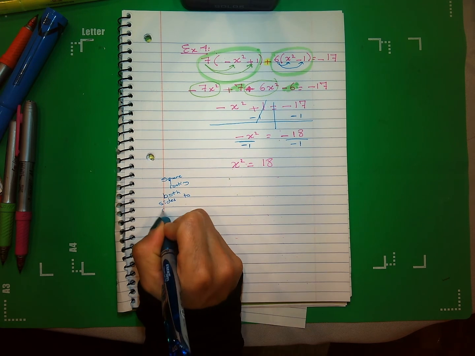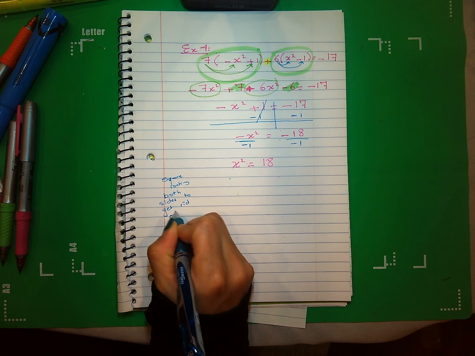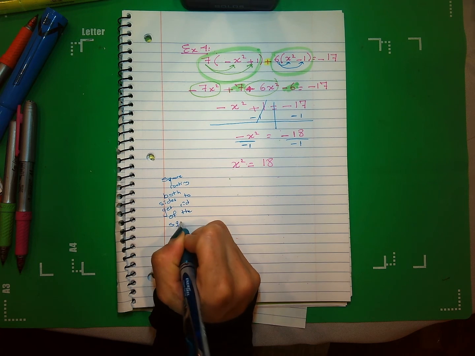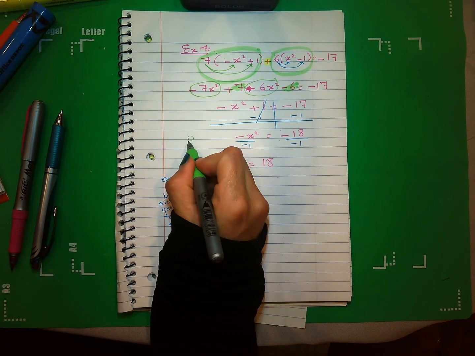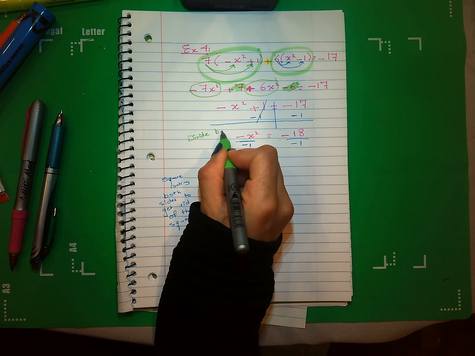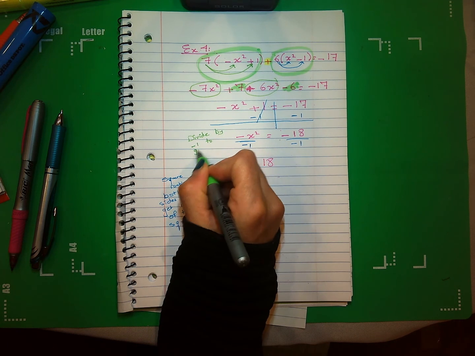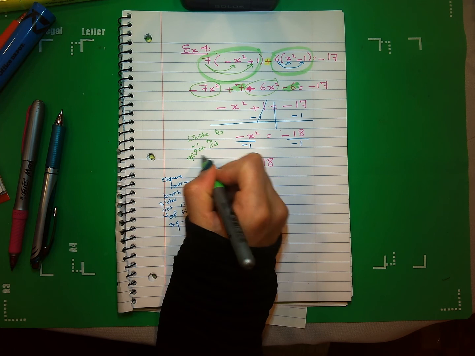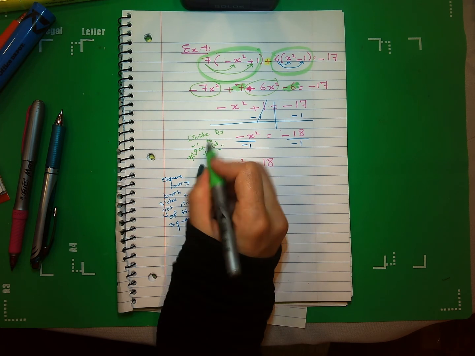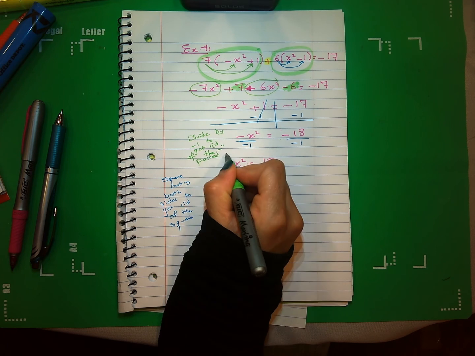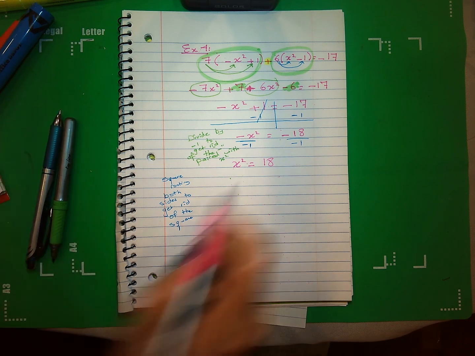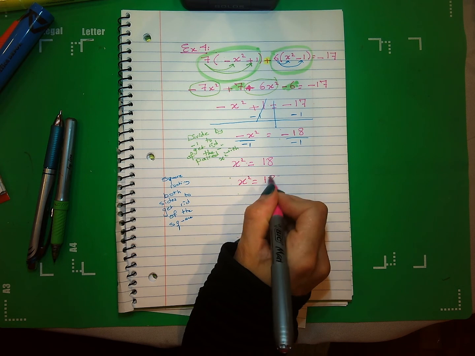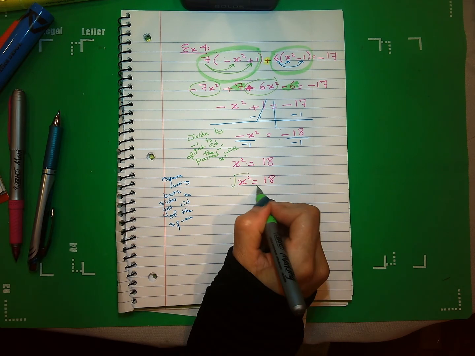So I'm going to say square root here and square root there.